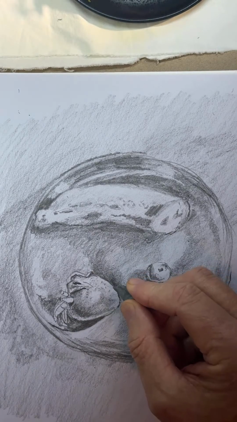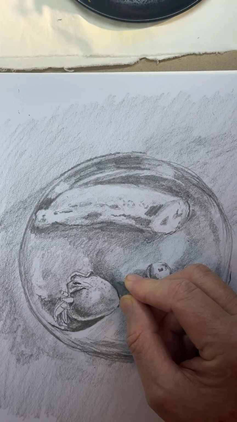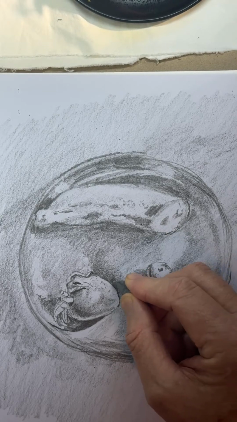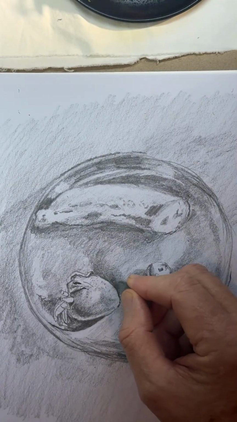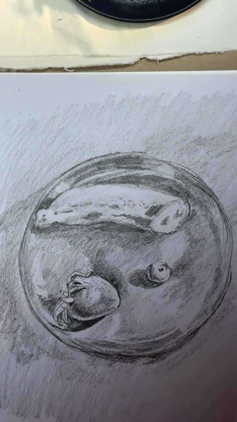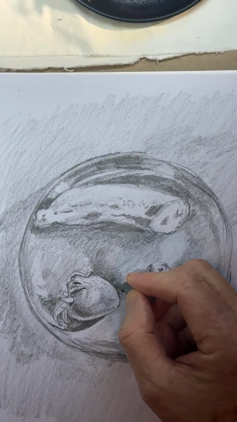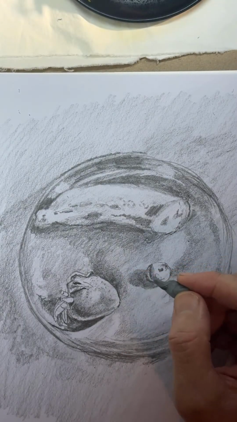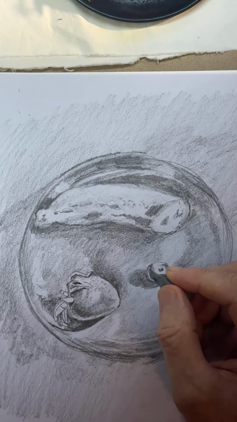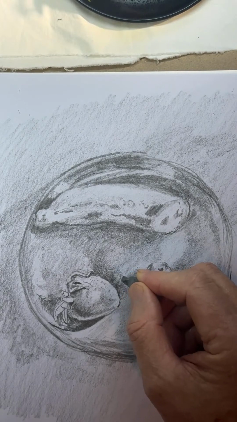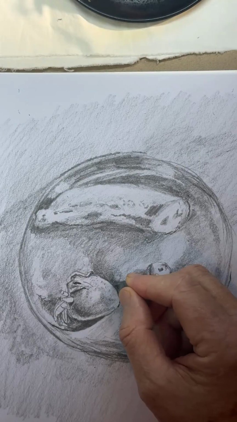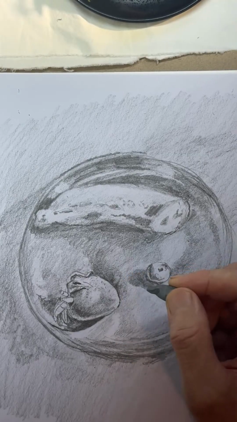So this little dot here is really bothering me. I'm just going to try to lift it off again. And now it seems somewhat lighter. And again, the top layer of the paper got scraped off from erasing. All right, well, I'm gonna put a few more dots there just to make that dot look less integral.